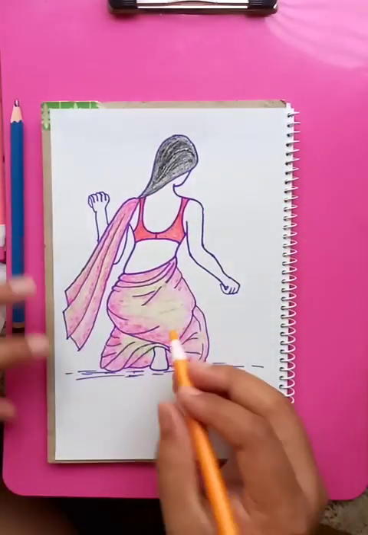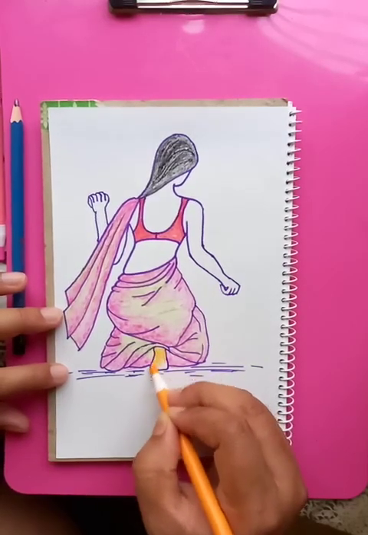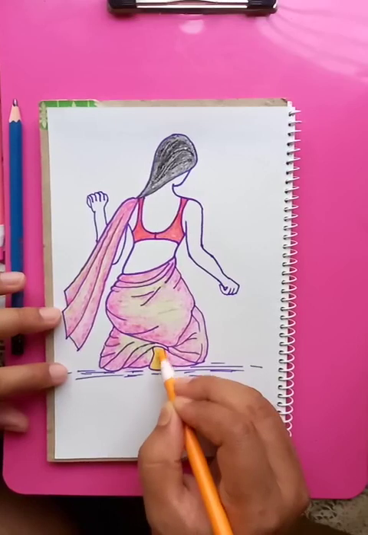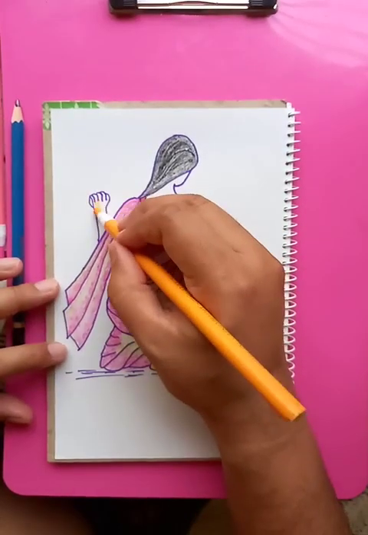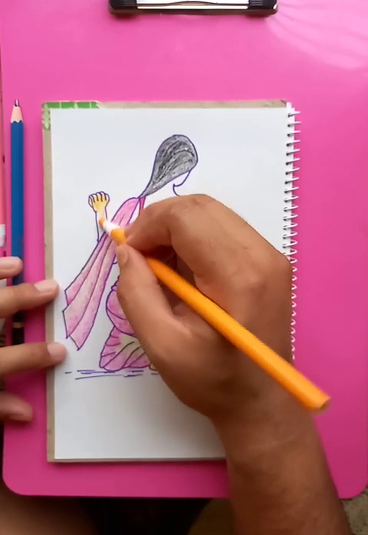Now the body part, we're putting the orange colors. It's a bright color for the girl. Orange and yellow, there's the mixed color combinations.